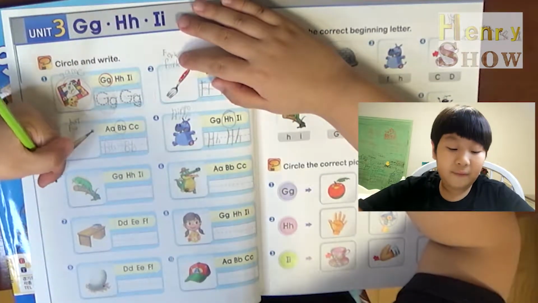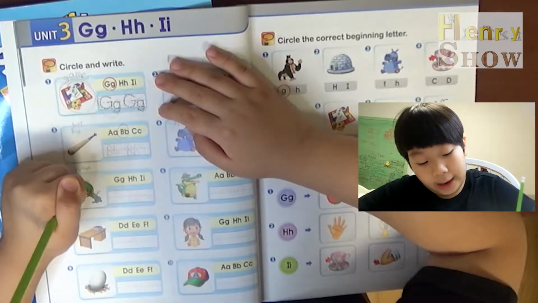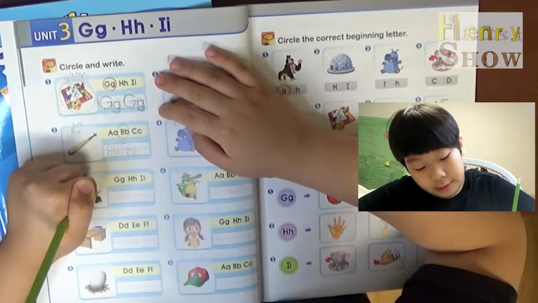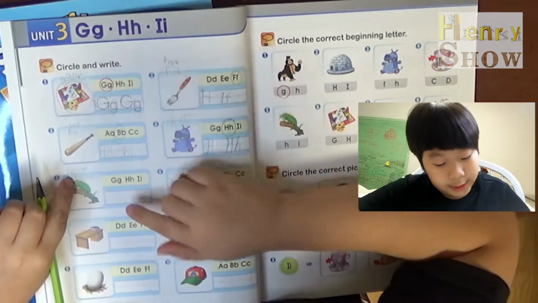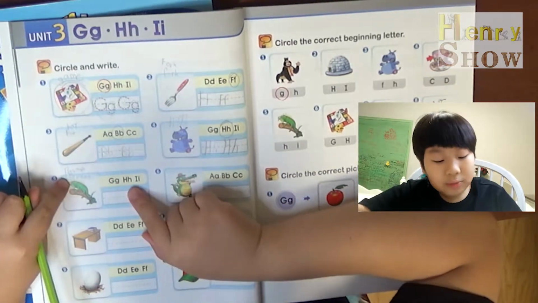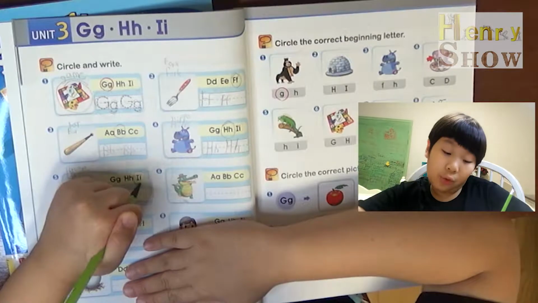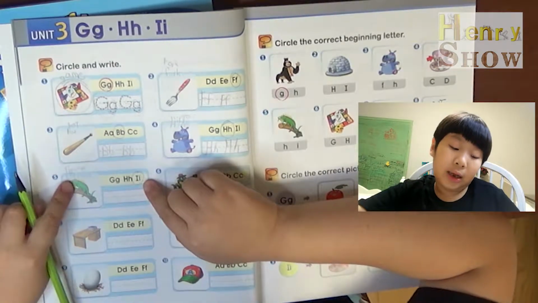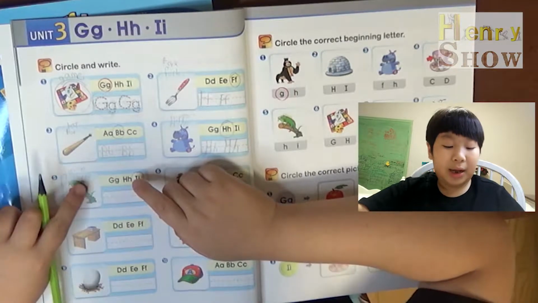Number 5. An iguana. What do you think it is? Is this same? No. Is this same? No. This same? Yes. So this is the answer. Iguana. It sounds same.